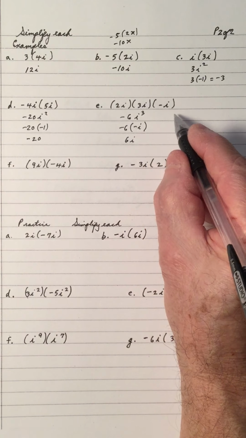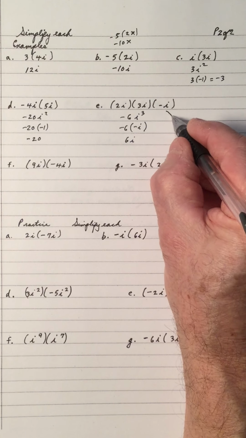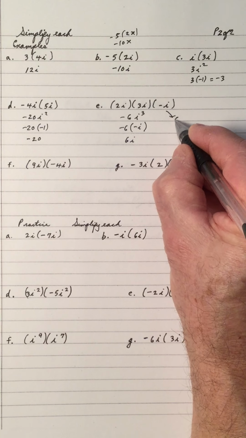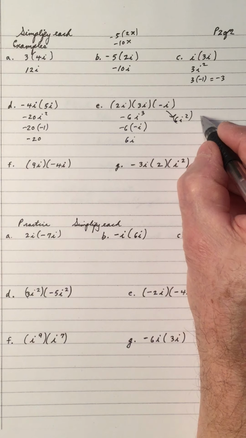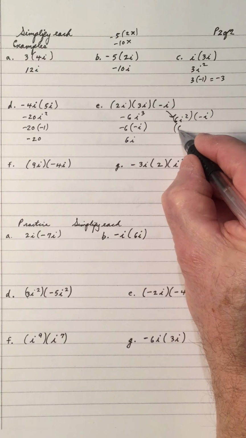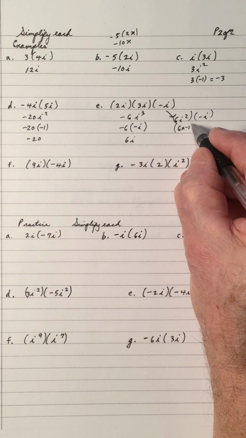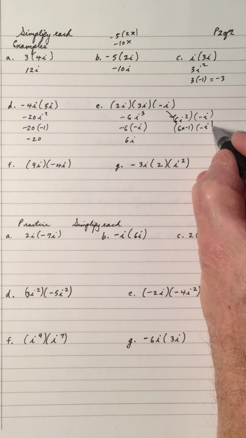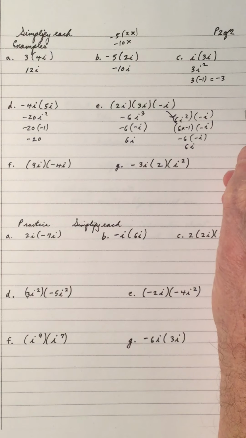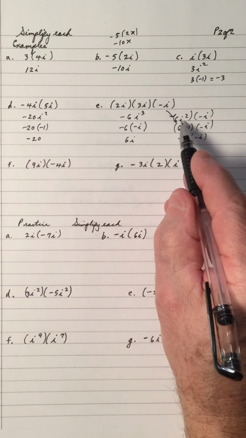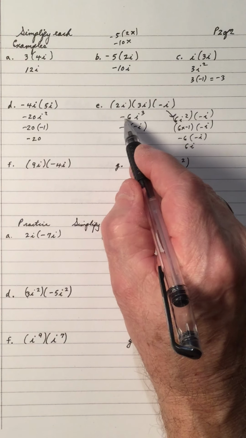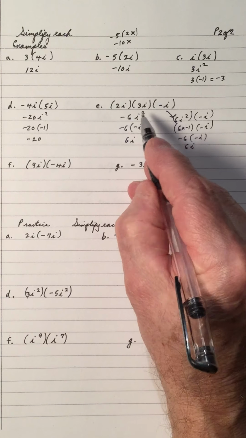You could have also just multiplied the first two. You could have taken 2i multiplied by 3i and got 6i squared, and left the negative i alone. And that will give you 6 times negative 1, which is negative 6, times negative i, which is 6i. So you can multiply two of these, simplify to get negative 6, then multiply by the third one. If you multiply them all at one time, you get an i cubed, then you change your i cubed. Your choice.